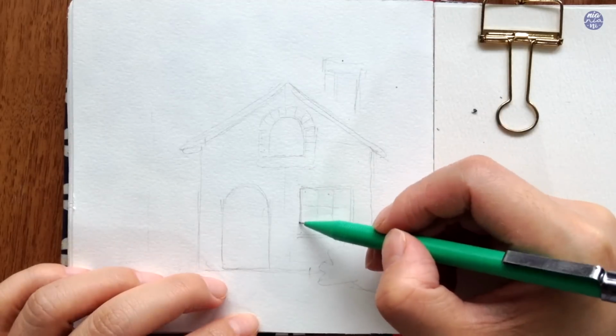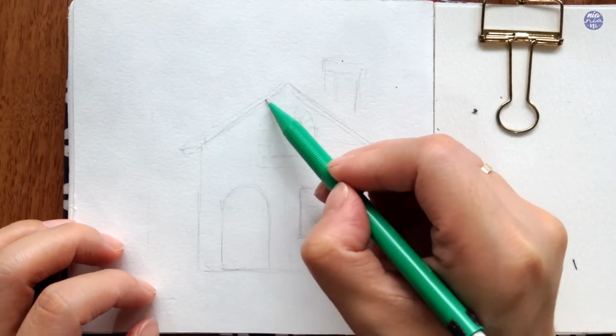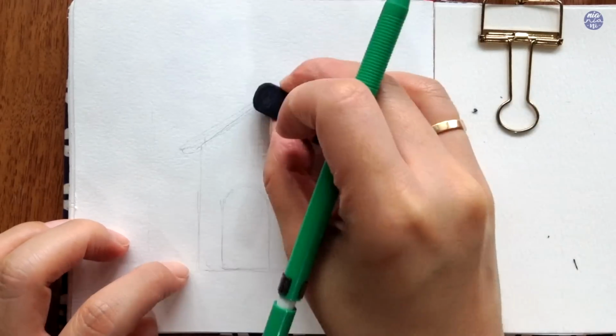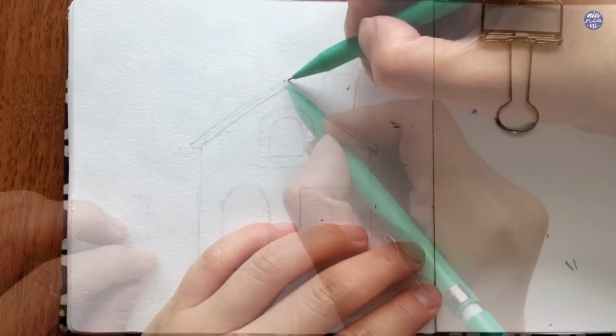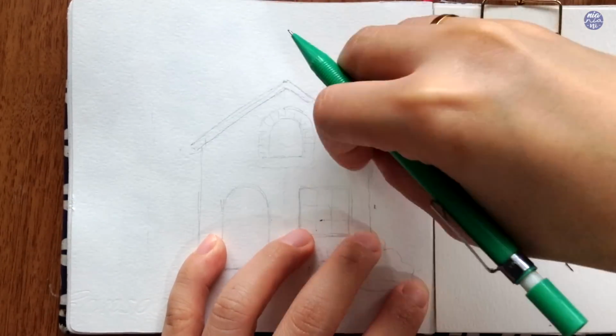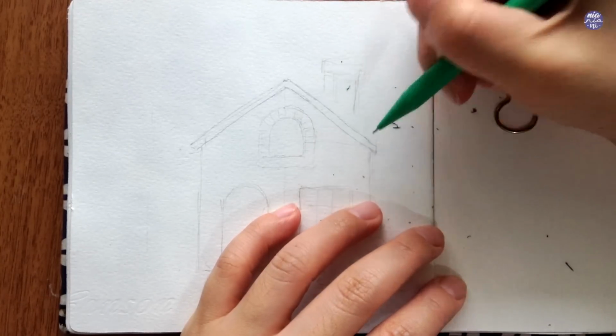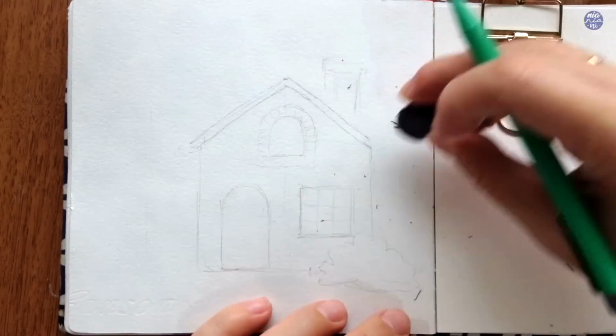As I'm roughly sketching, I also want to clean out the lines little by little once I'm happy with the position. So here, as you can see, I just erase certain areas a little bit at a time and clean out the lines.